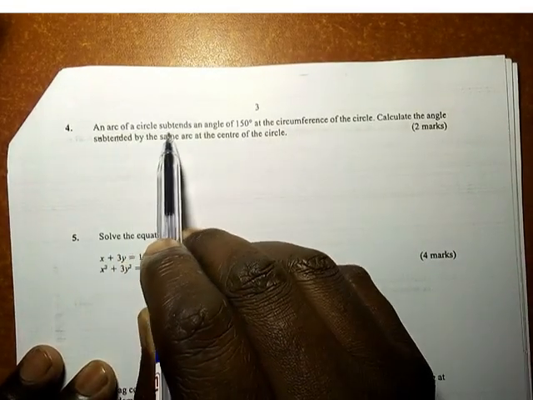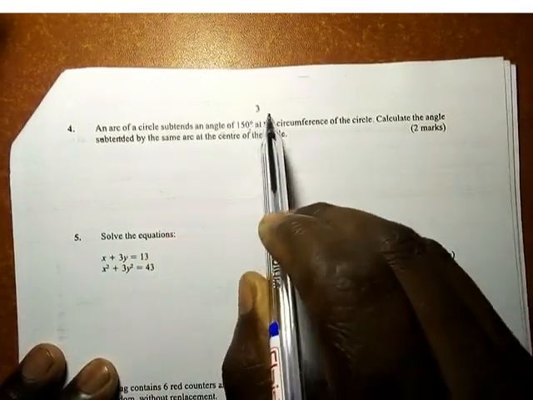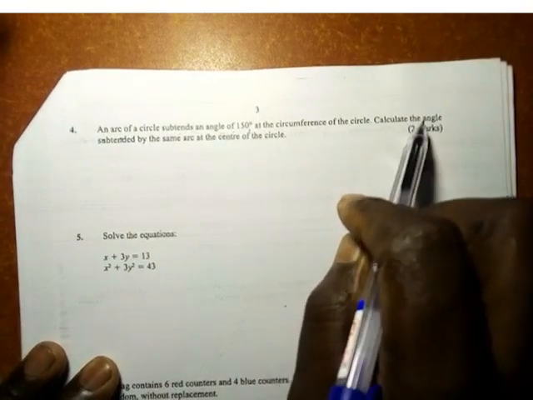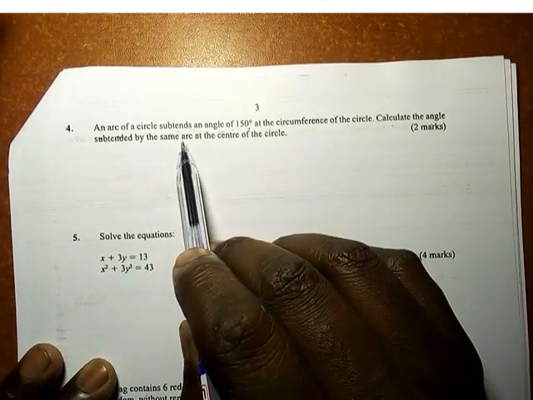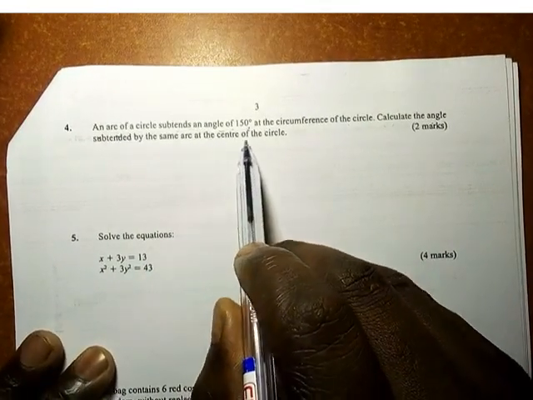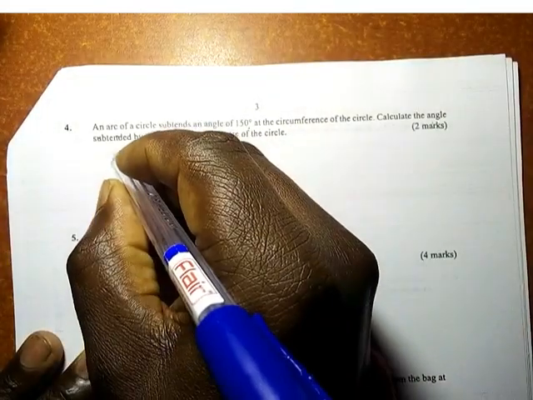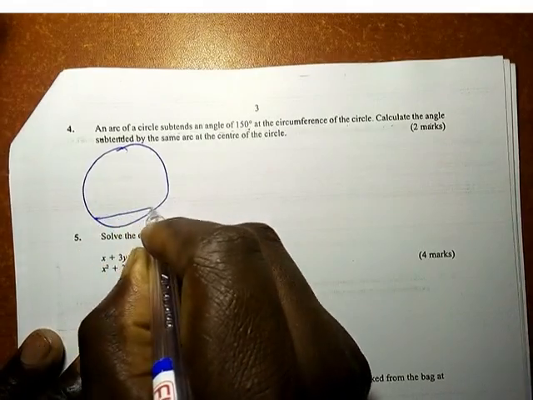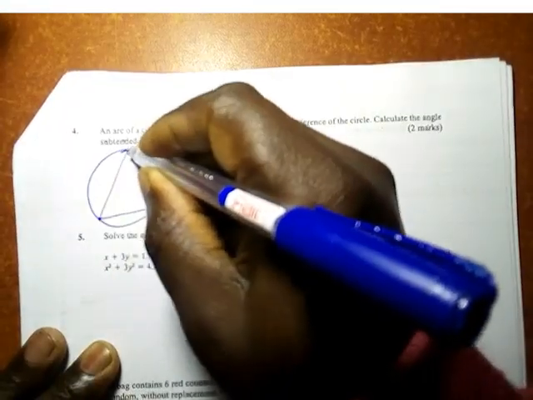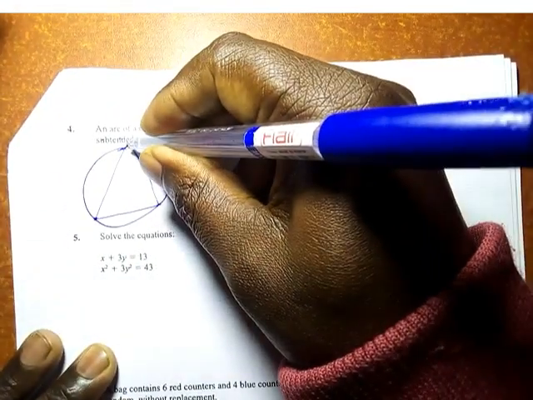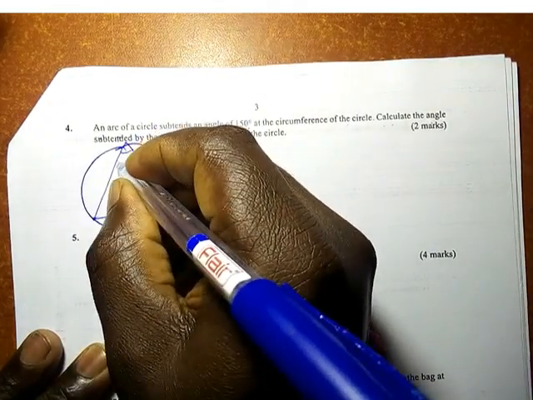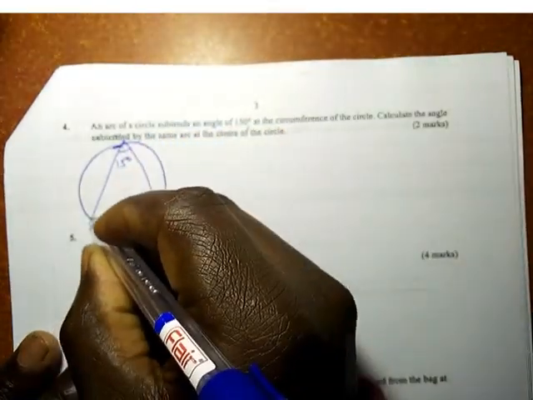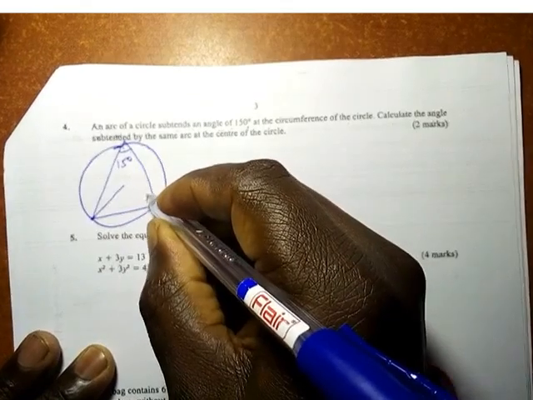An arc of a circle subtends an angle of 150 at the circumference of the circle. Calculate the angle subtended by the same arc at the center of the circle. So you need to visualize whatever we are being told. This is an arc which is subtending an angle at the circumference, and this angle here is 150. So what will be the angle at the center?